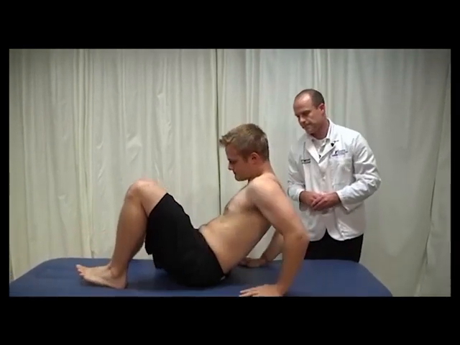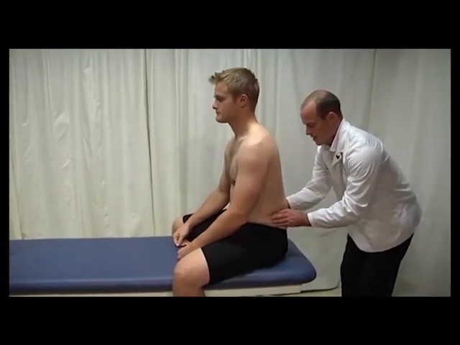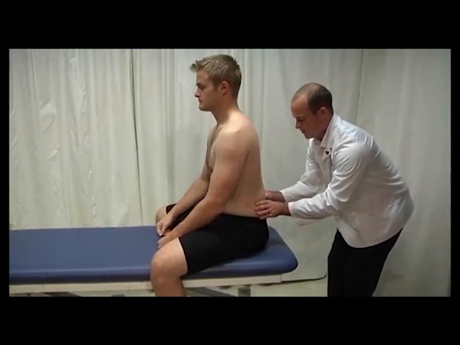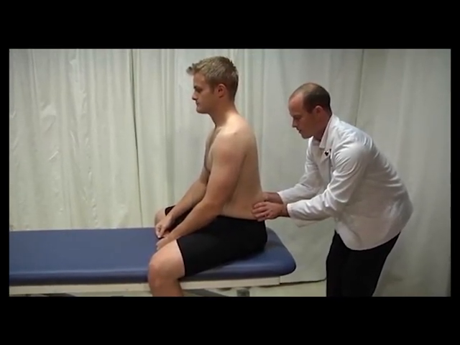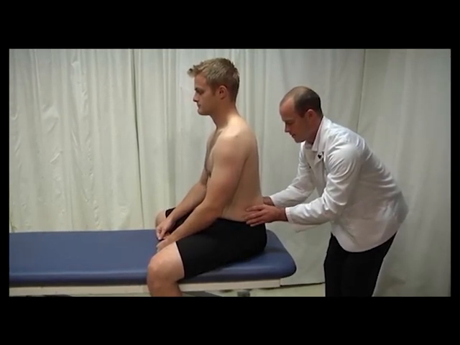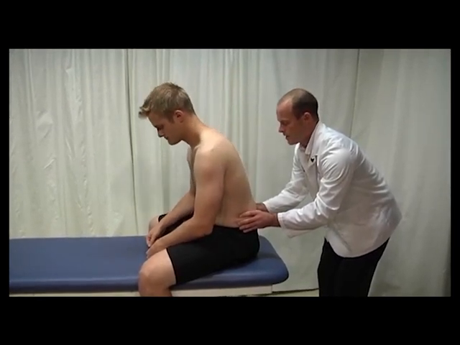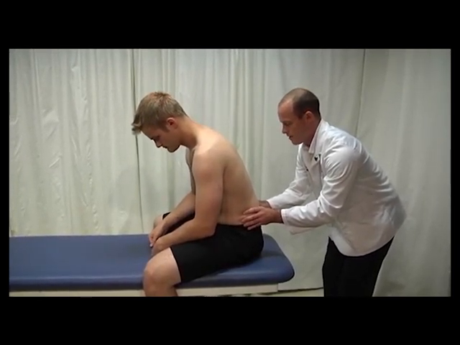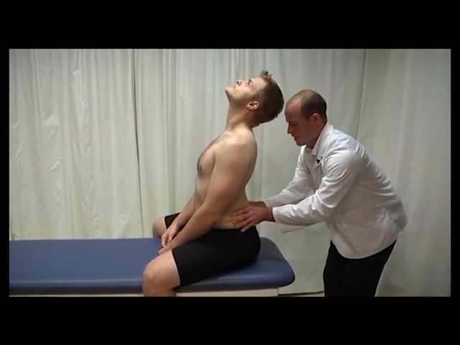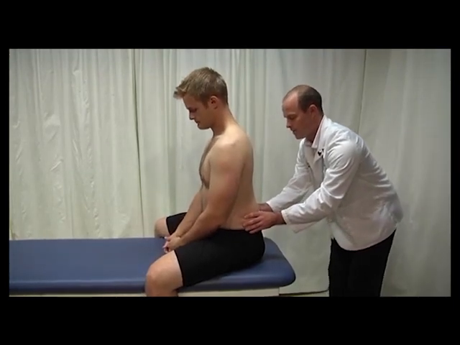Go ahead and sit up for me. To retest, I would locate L4 by finding the iliac crest and moving to that first spinous process that I feel. I will count up to the next segment, L3, come out to those transverse processes. And those feel symmetric. Go ahead and flex forward for me. Stop right there. And come back up and look towards the ceiling. And come back to neutral. And in both flexion and extension, they still feel symmetric.